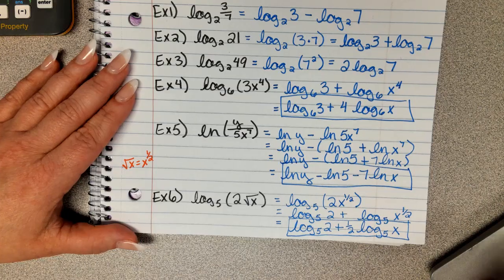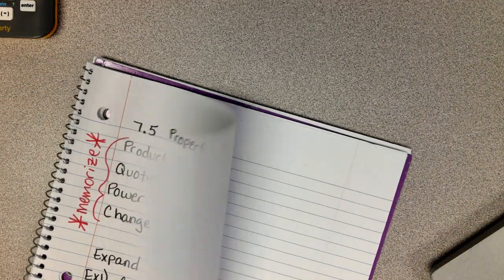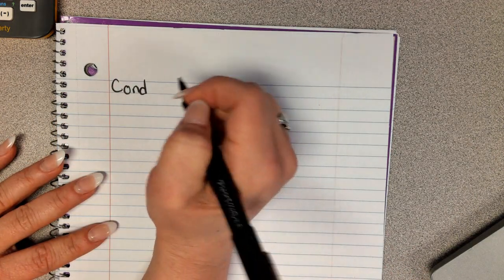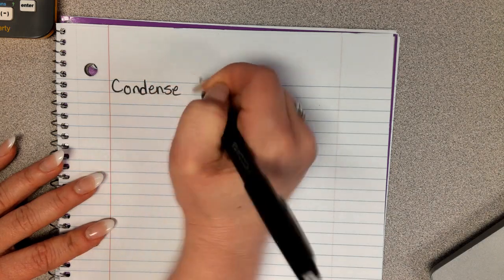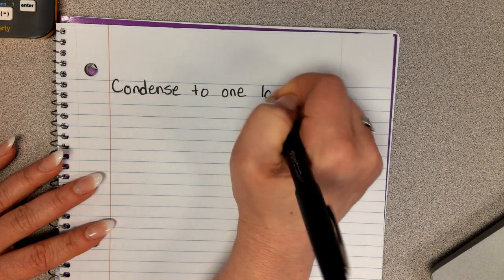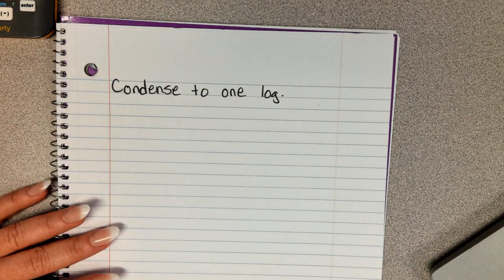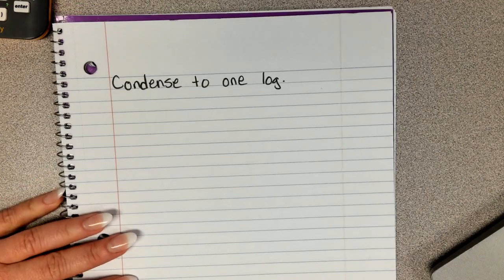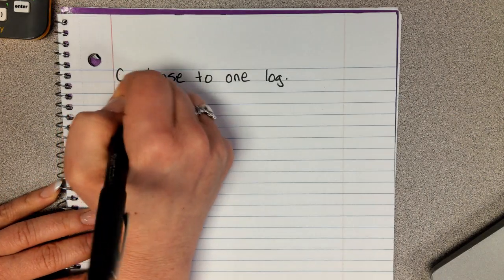Okay, well, let's look at condensing now. So let's condense some logarithms. We're going to condense these down to 1 logarithm. I forgot what example number we are on. We are on 7. Example 7.